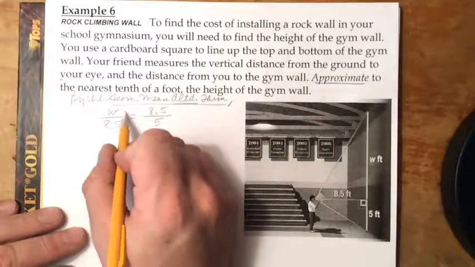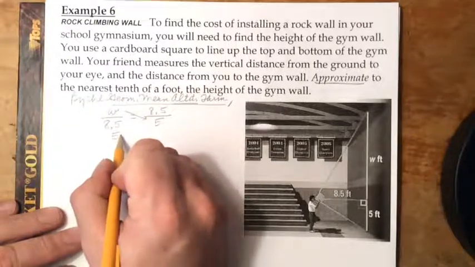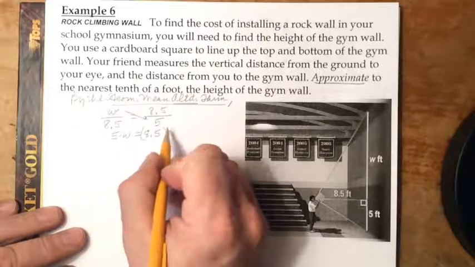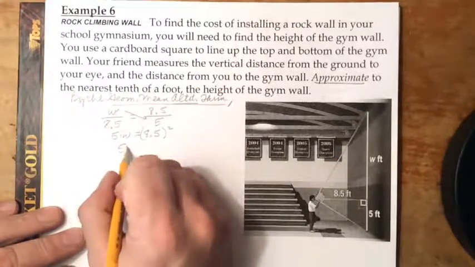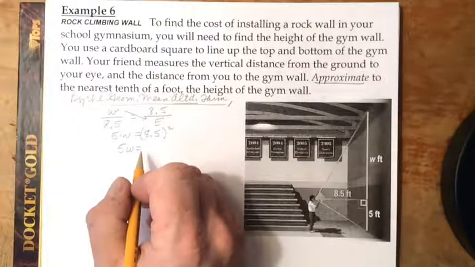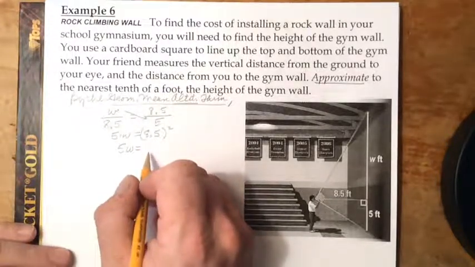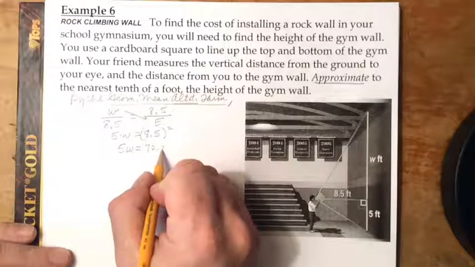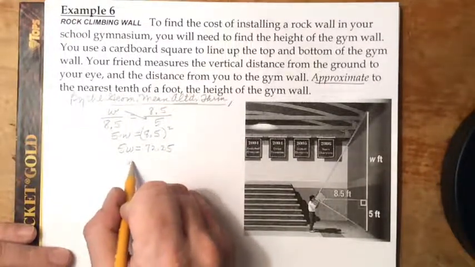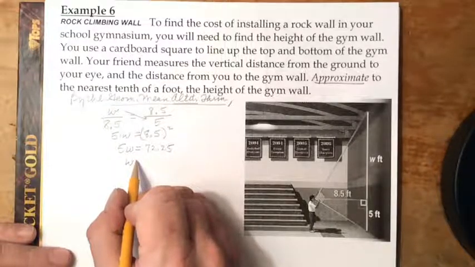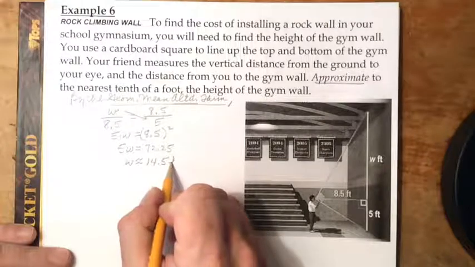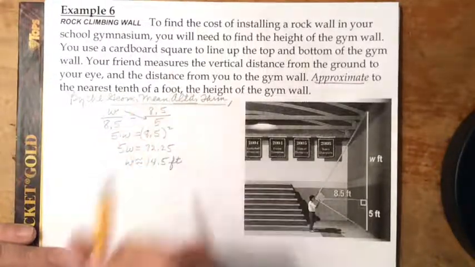Okay, now we cross multiply. So 5 times W equals 8.5 times 8.5, or 8.5 squared. That gives us 5W. And when you square 8.5, you get, let's see, 72.25. Then to solve for W, divide both sides by 5, and W is about 14.5 feet, rounding to the nearest tenth of a foot, just like it said.